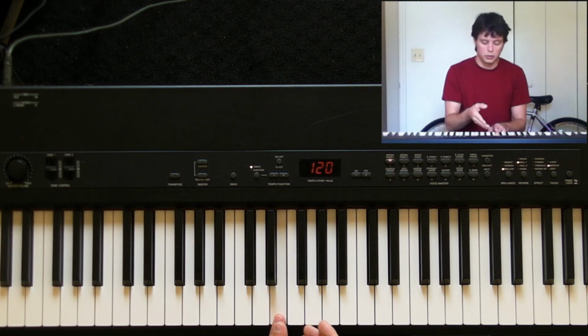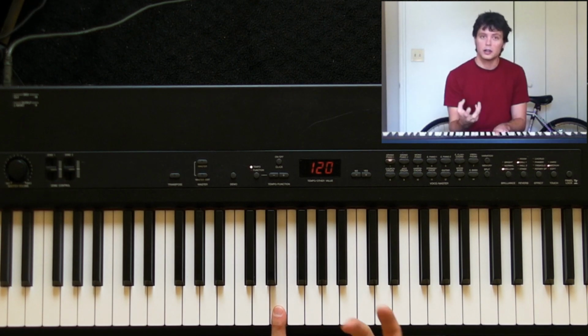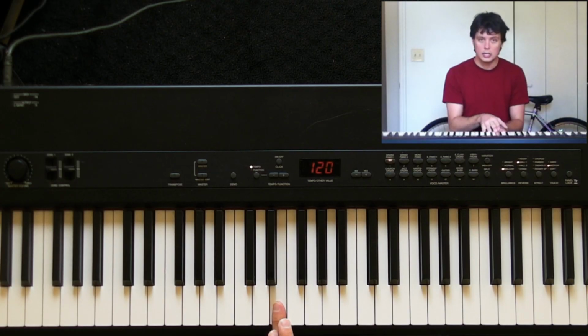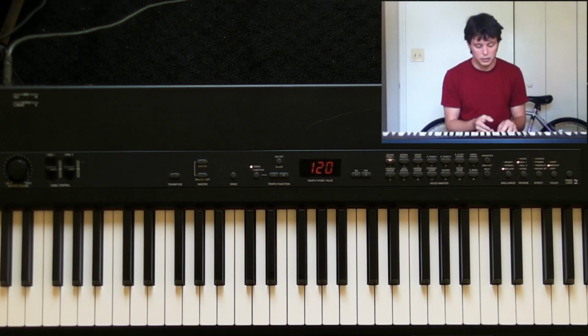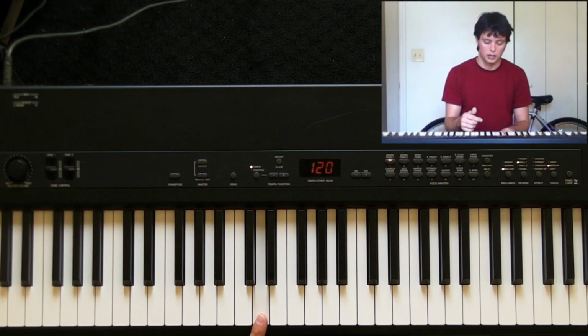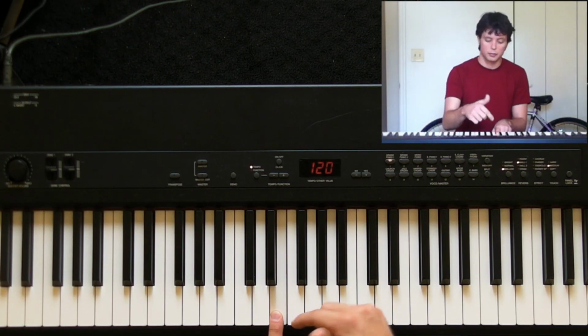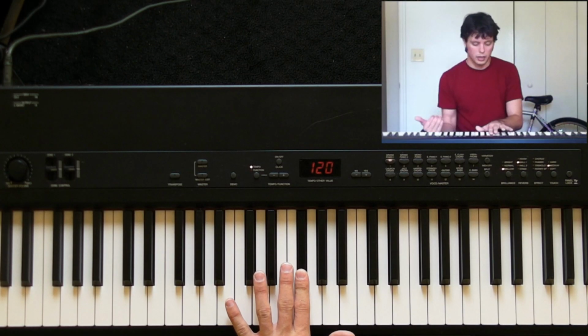Same with note number 2. We could start on note number 2, which is E. We could build some kind of E chord. And there's got to be some kind of E chord that will fit with this key because we know that E is one of the notes in this key. So we can build a chord starting off of note number 1. We can build a chord starting off of note number 2 or note number 3 all the way up.